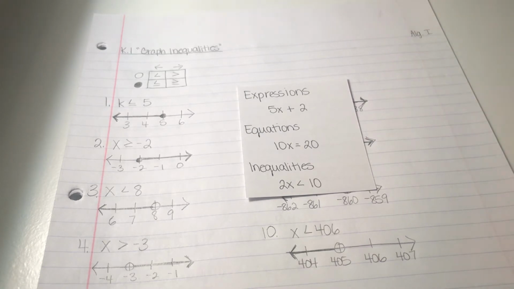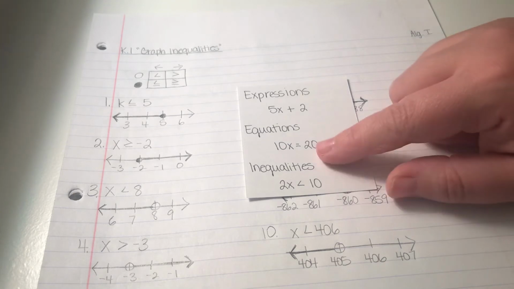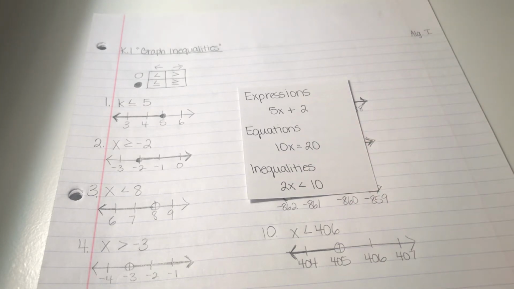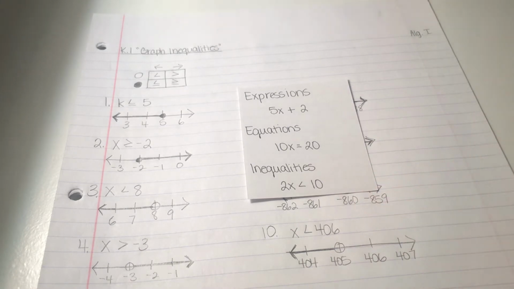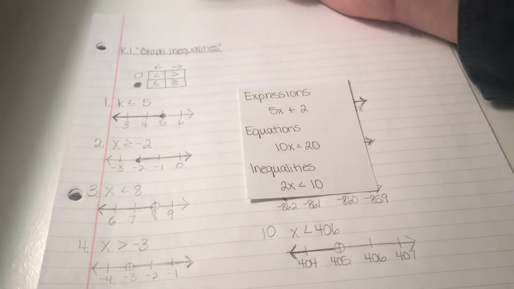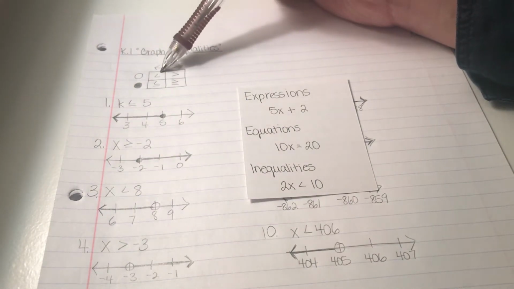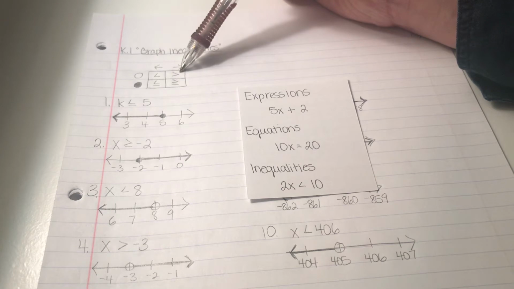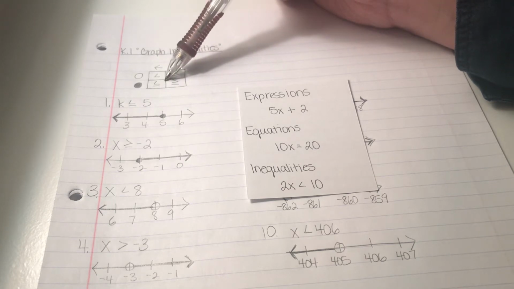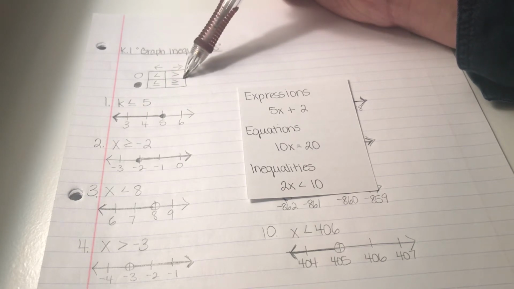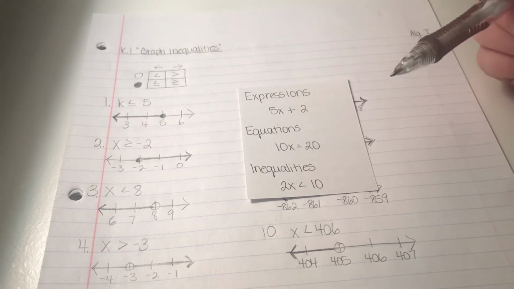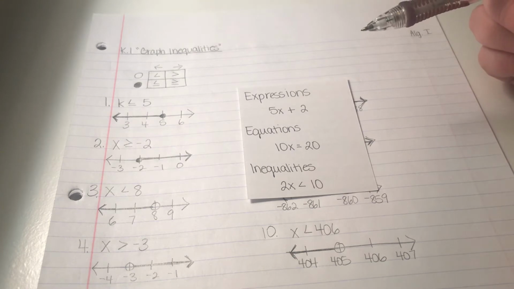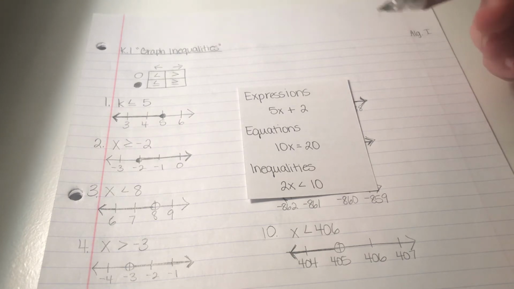Now what we're doing with inequalities is swapping out that equal sign for one of 4 signs. An easy example here is 2x is less than 10, but that's not the only type of inequality symbol we could have. We could have less than, greater than, less than or equal to, or greater than or equal to. This is just one example, but also remember, maybe you learned this in elementary school, but it still holds true today.